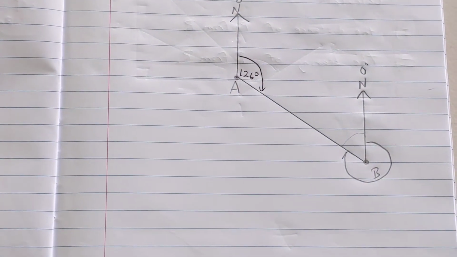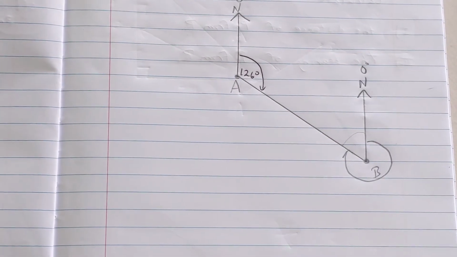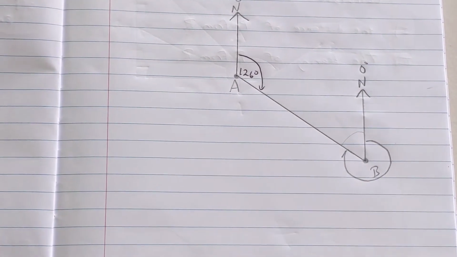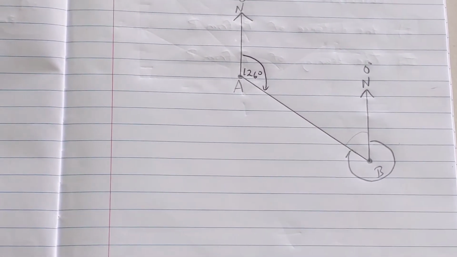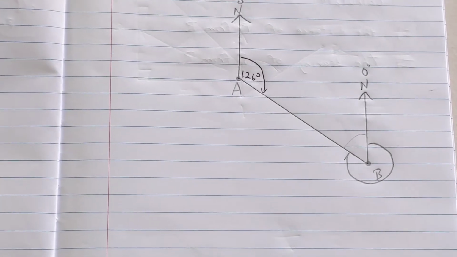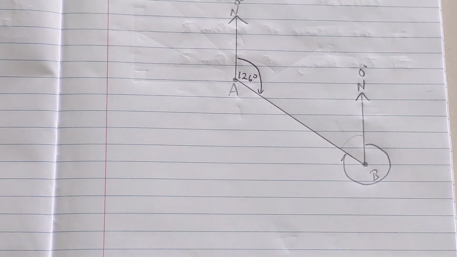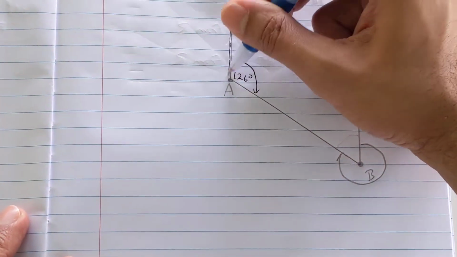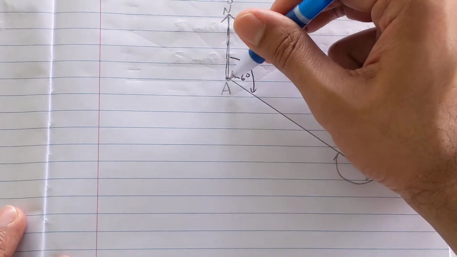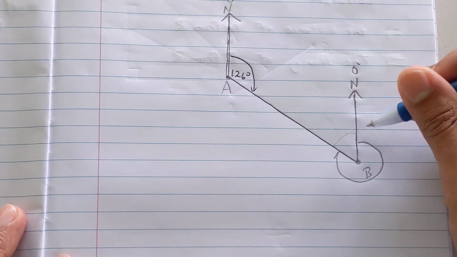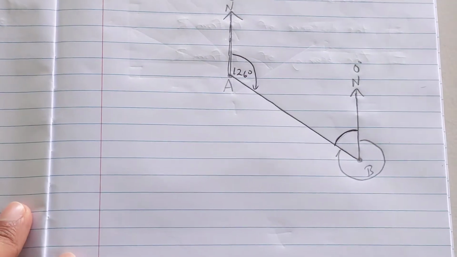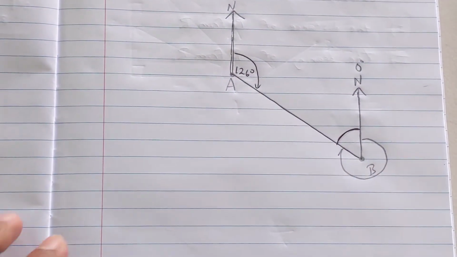The three rules I have with parallel lines: corresponding is top and bottom. That won't apply here because we don't have a top and bottom. Alternate is a Z shape. I don't have a Z shape here either. So that means it has to be interior. So on the inside of the parallel lines, these two angles are going to add up to 180. That was the rule with parallel lines.